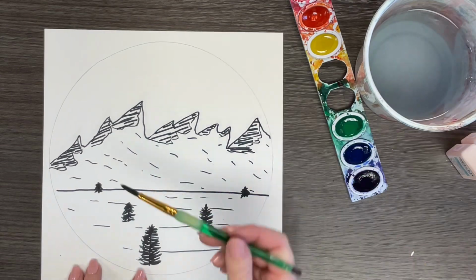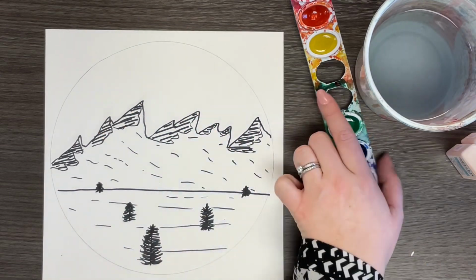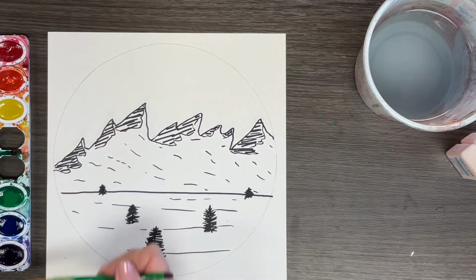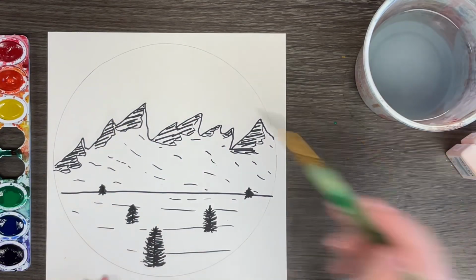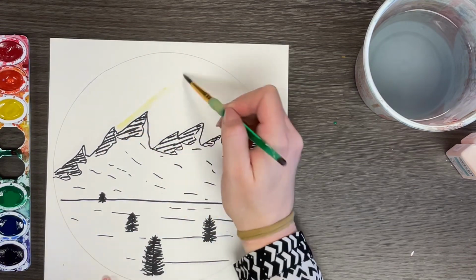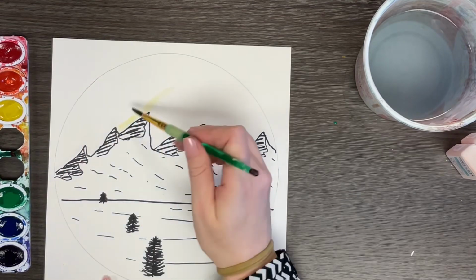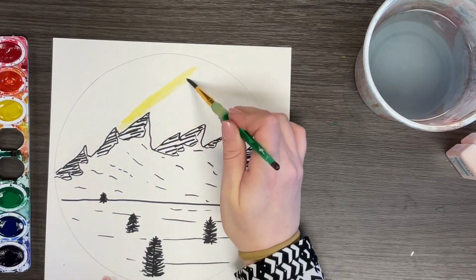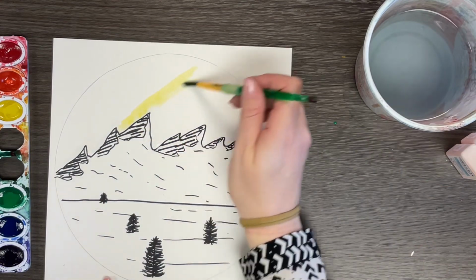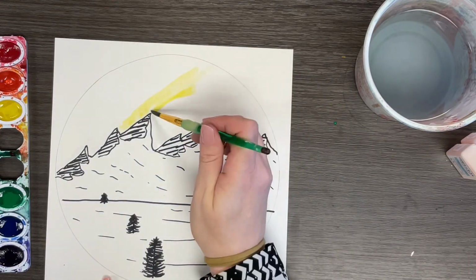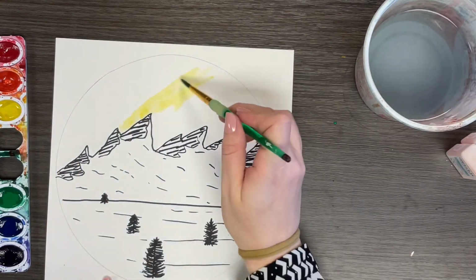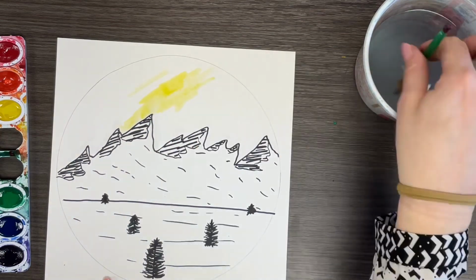Now that I have that in, I'm going to go ahead and add my sky in, and today you are going to choose to do either a warm color family or a cool color family in your sky. So I'm going to do a warm color family, and I am going to add some diagonal lines in my sky, and notice that these diagonal lines are going opposite the diagonal lines that I have in the shadows of my mountains, and that's just going to add some variety to my artwork.